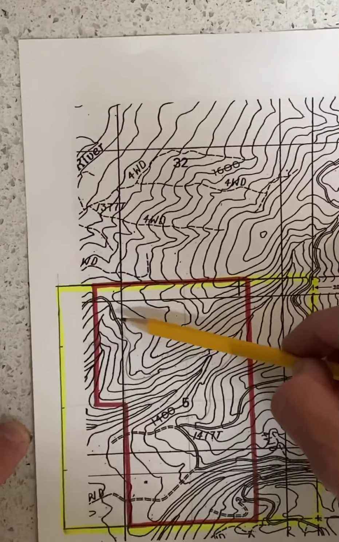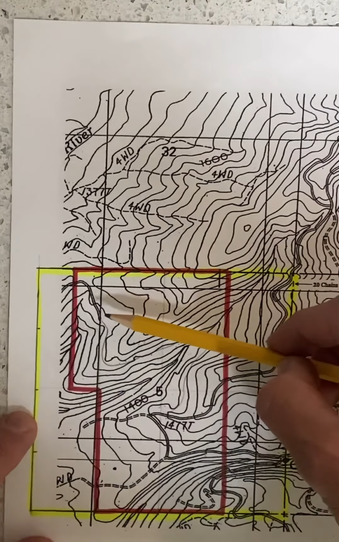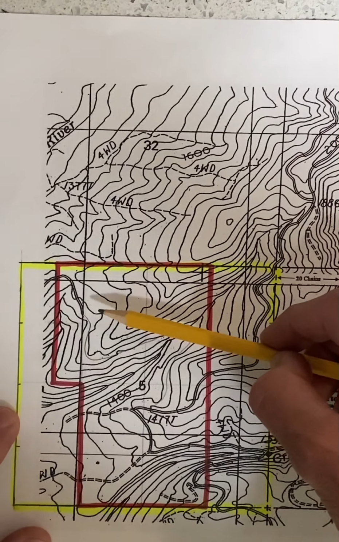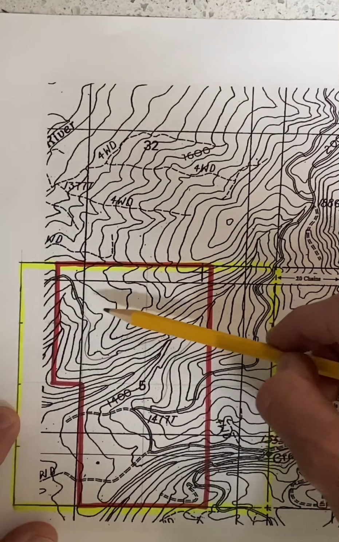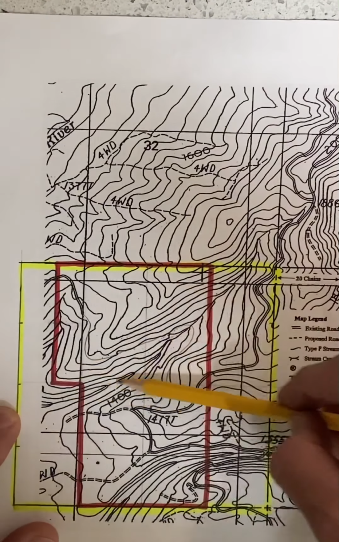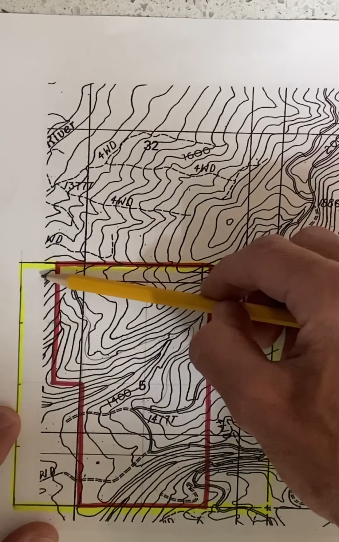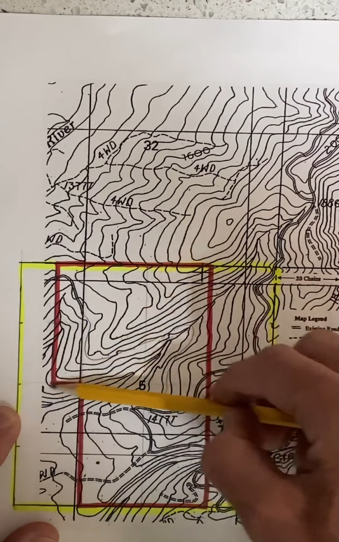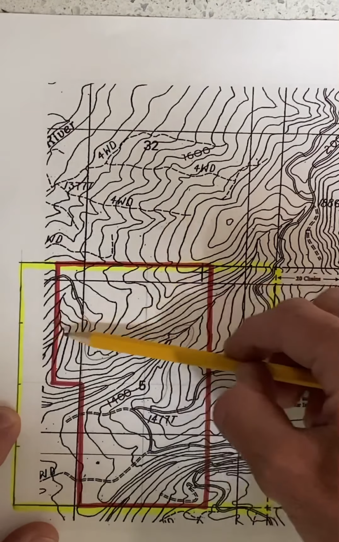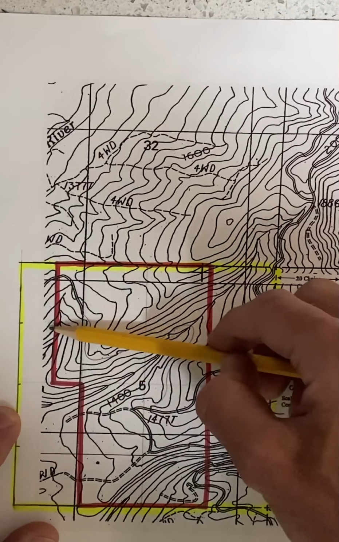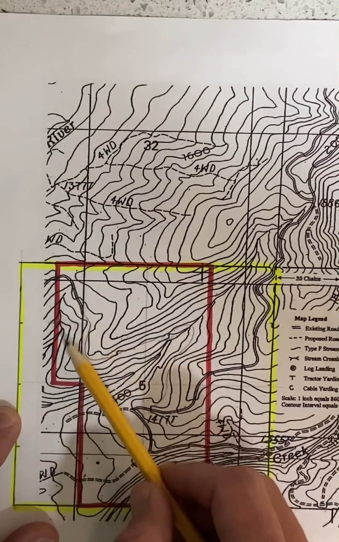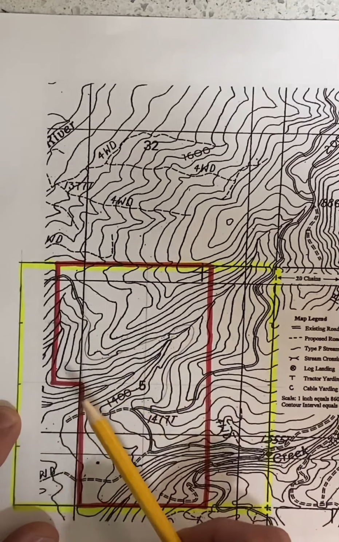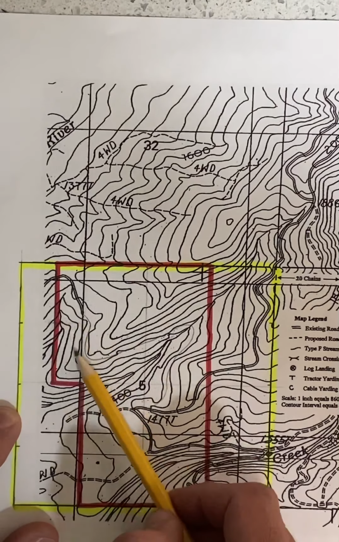And then the last one reads the east half of the southwest quarter of the northwest quarter. So we'll be back again in the northwest quarter, and then from that we're going to be into the southwest quarter, and then we're going to be the east half of that. So these 2 would be our last 2 written legal descriptions there. So that'd be 5 and 6.